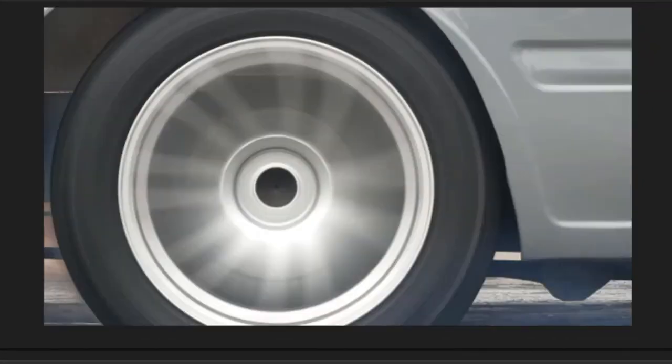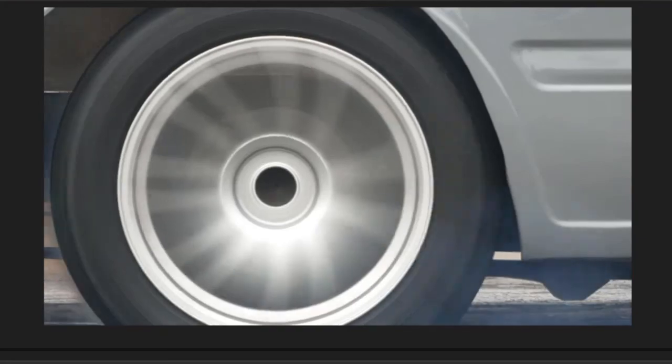And here are some of the elements we've thrown in to make this look like a chase scene.